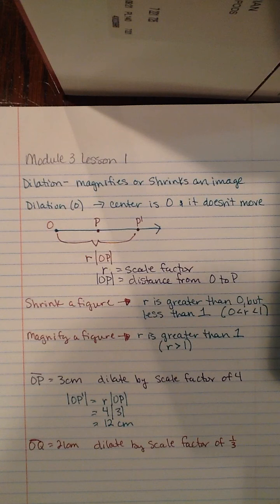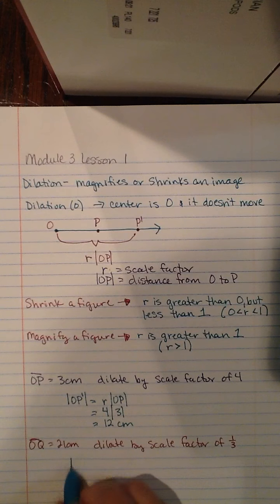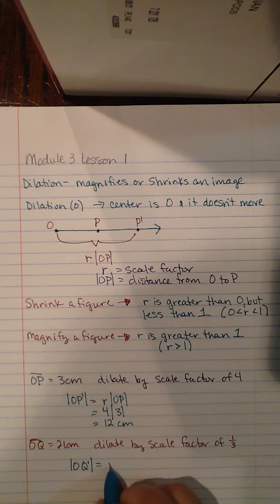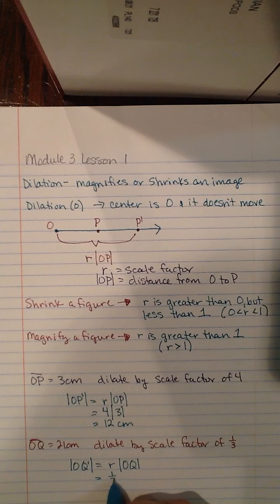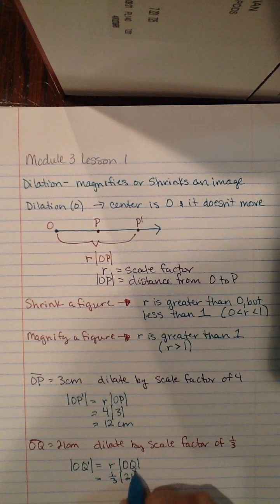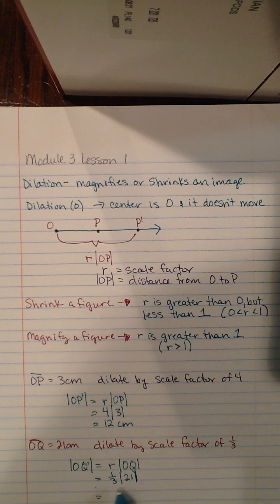So we want to figure out the length from O to Q prime. We're going to take our scale factor times the length from O to Q. Our scale factor is 1/3, and we're going to multiply it by the length from O to Q, which was 21. So 1/3 of 21 is 7 centimeters. Oh, you can't see that.